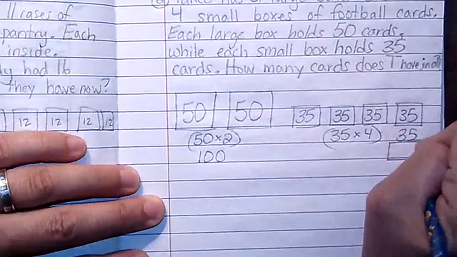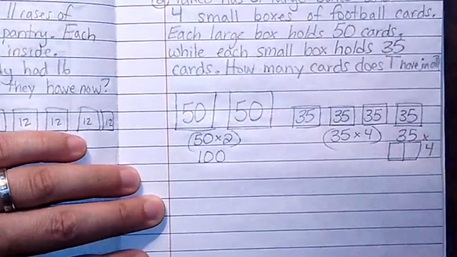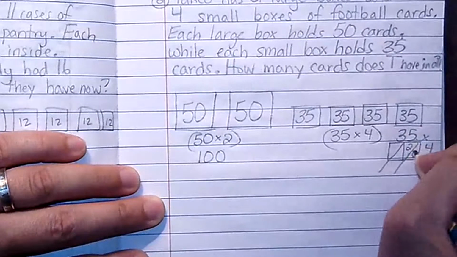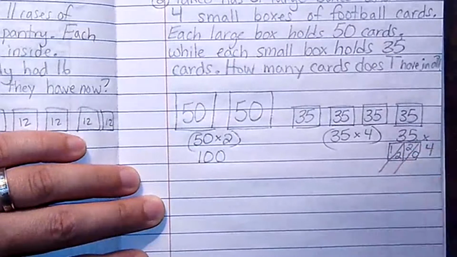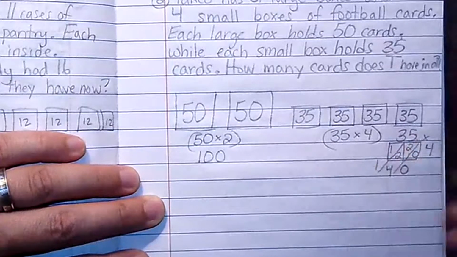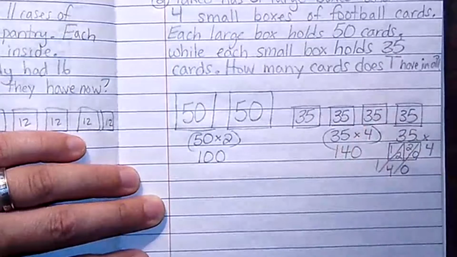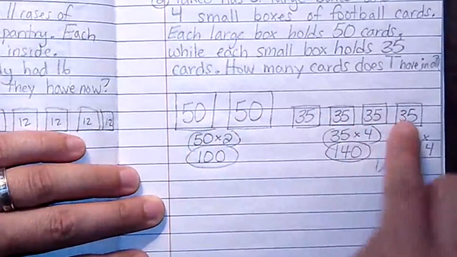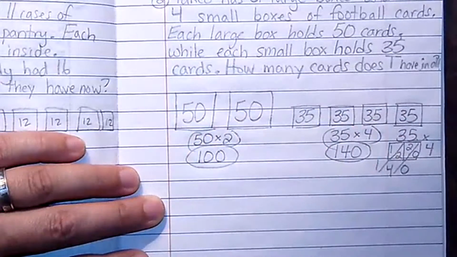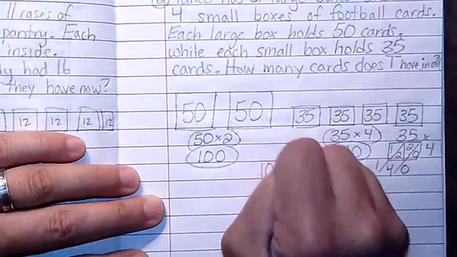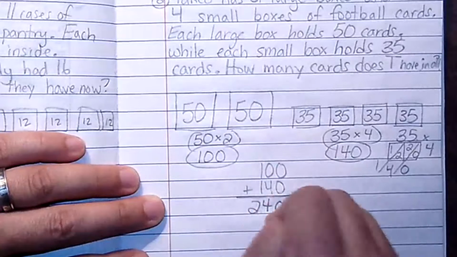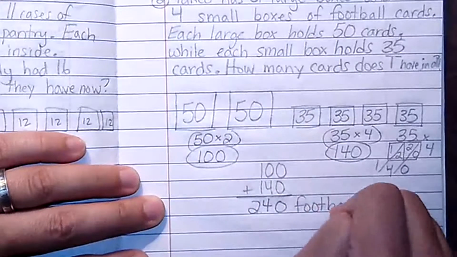35 times 4, I don't know that one in my head. So I'm going to do lattice. You can pick any strategy you prefer. 35 times 4. 35 is a 2-digit number. 5 times 4 is 20. 3 times 4 is 12. I'm going to slide down my slides. I get 140. So I have 100 football cards in the big boxes, 140 football cards in the little boxes. How many cards does he have in all? I need to take 100 plus 140 and add them together. And I end up with 240 football cards in all. That is quite a collection.